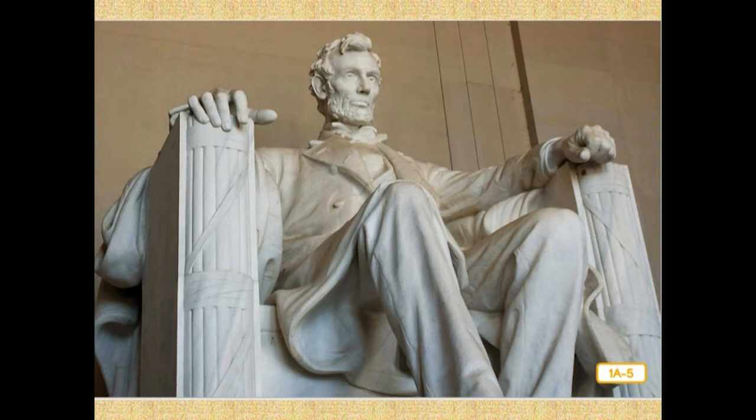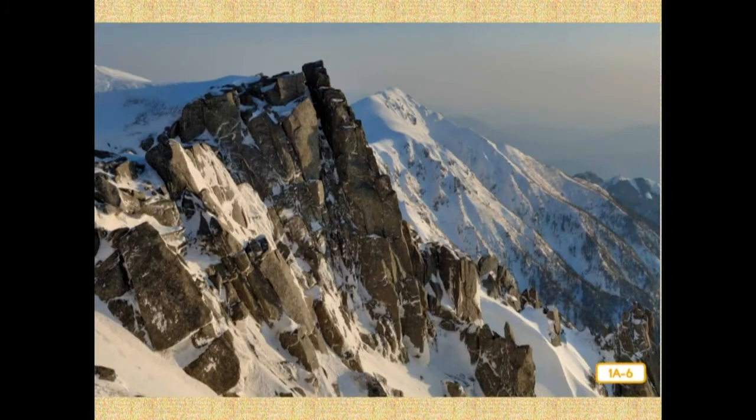A sculptor carved a big piece of rock to make this sculpture of Abraham Lincoln. People use rocks to make buildings, walls, and streets. Geologists use rocks to learn about the earth.